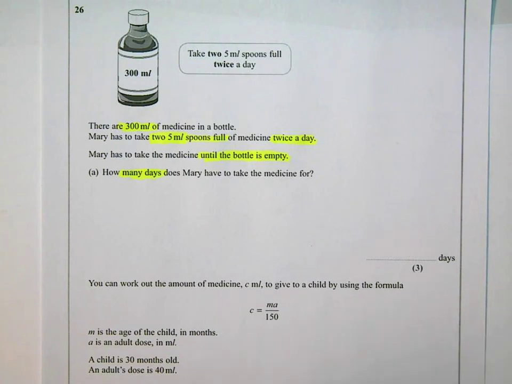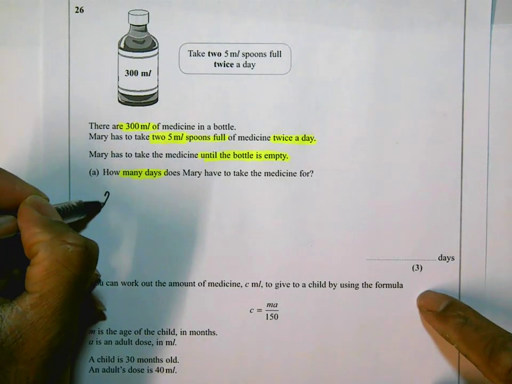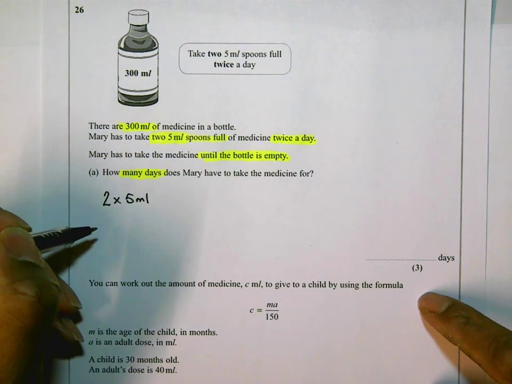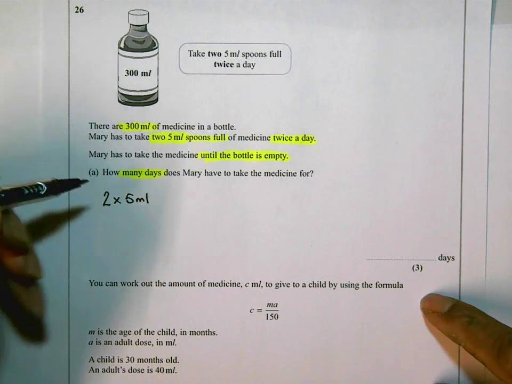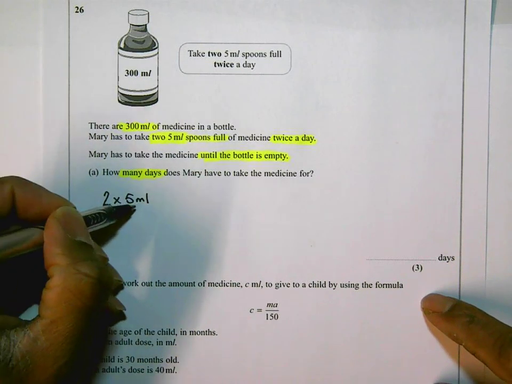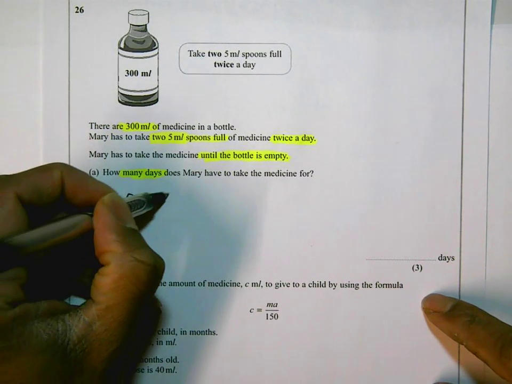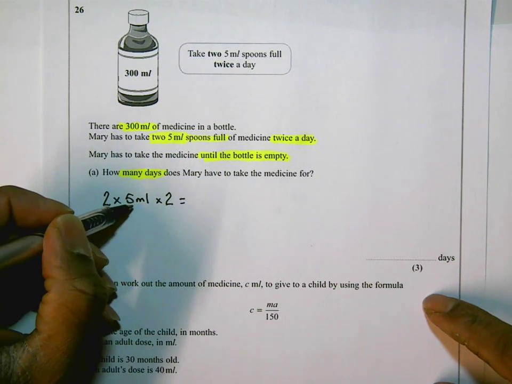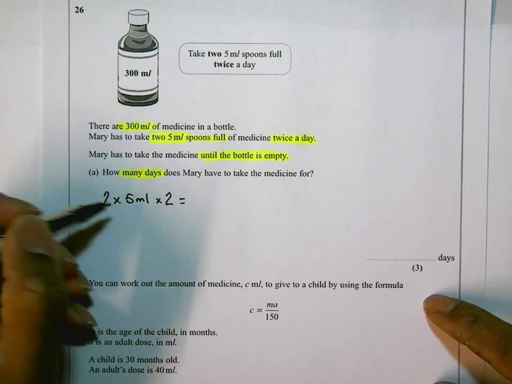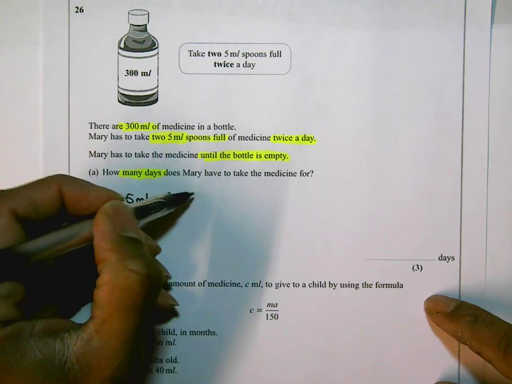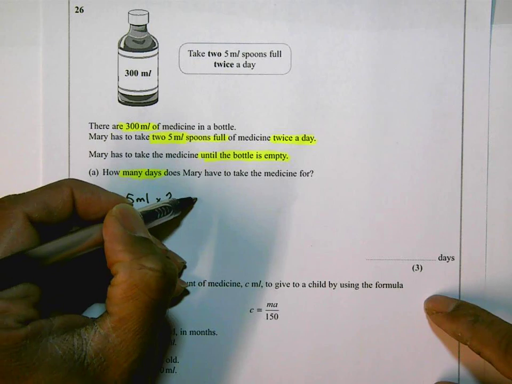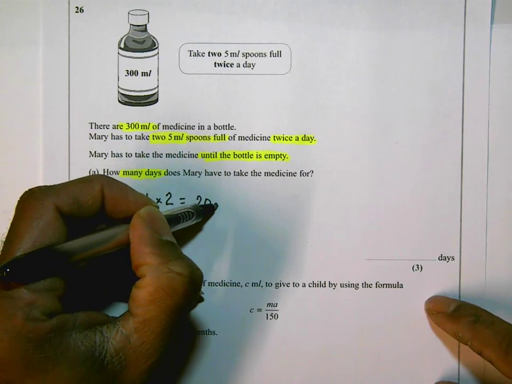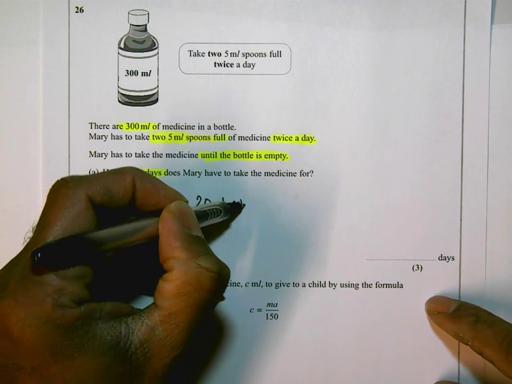And what is she doing? She's taking 2 5-milliliter spoonfuls of medicine, twice a day. So 2 times 5 is 10. So each time she takes 10 milliliters altogether. But she does that twice a day. And so every day she's doing 2 times 5, which is 10, times 2, which is 20 milliliters every day.